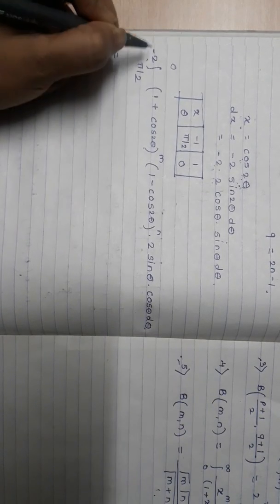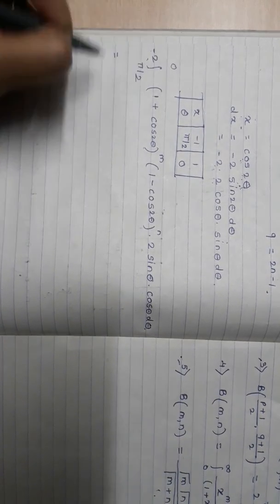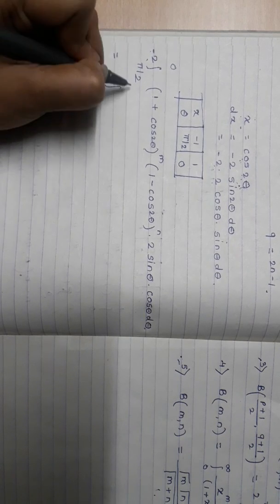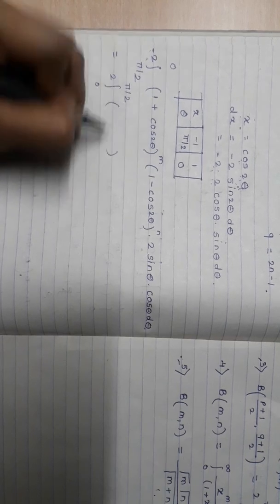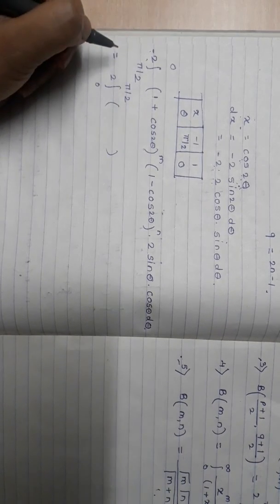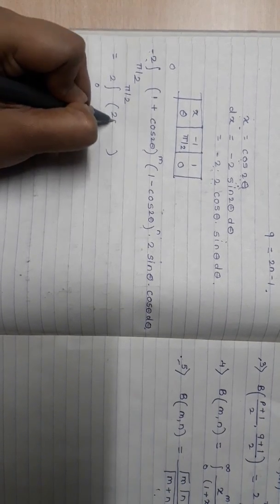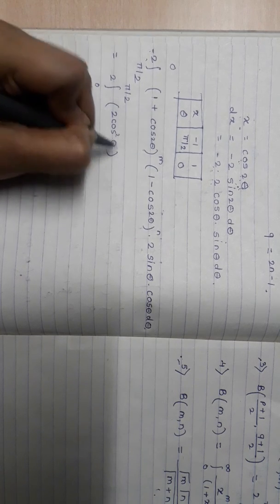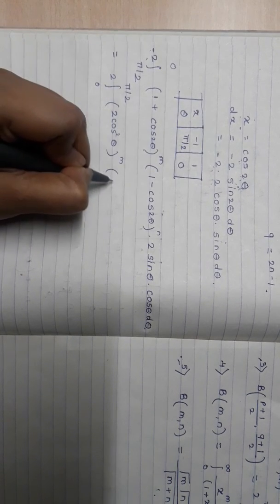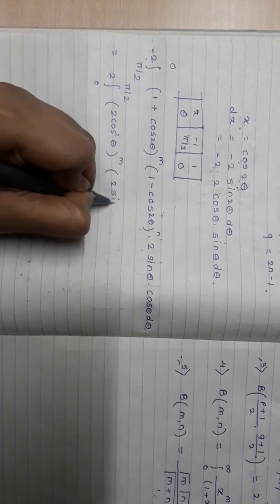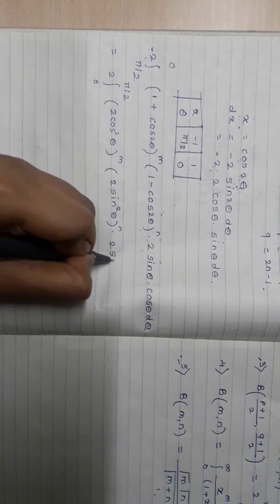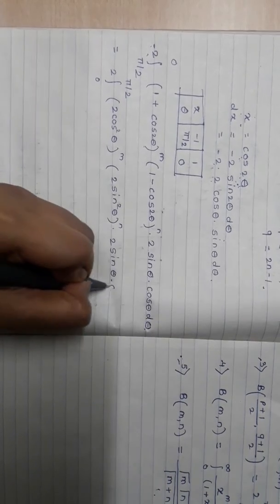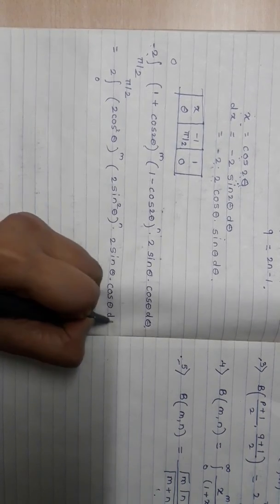This is equal to, because of this negative sign, I'll change the limits, that is from 0 to pi by 2, 2 times, the first bracket is 1 plus cos 2 theta, which is 2 times cos square theta, raised to m. This is (2 times sine square theta) raised to n into 2 times sine theta into cos theta d theta.